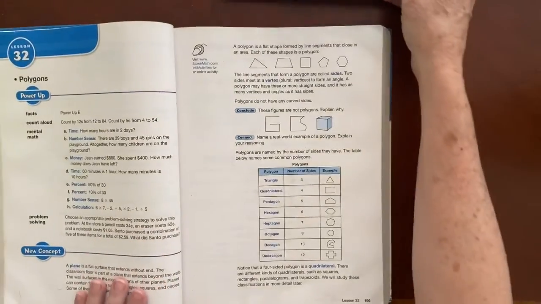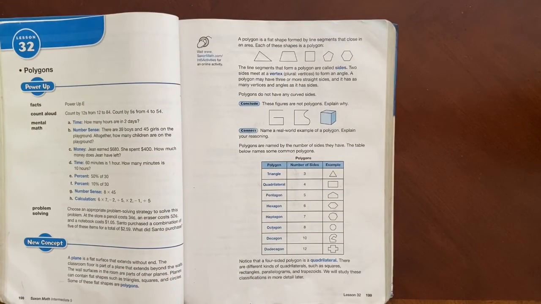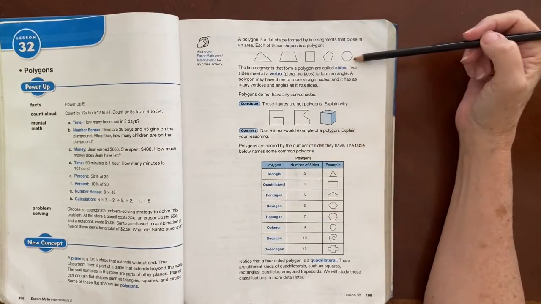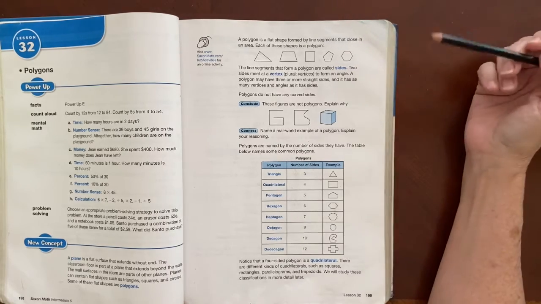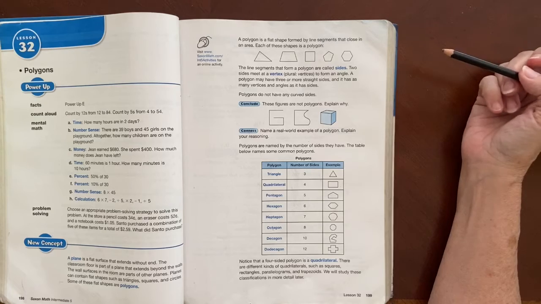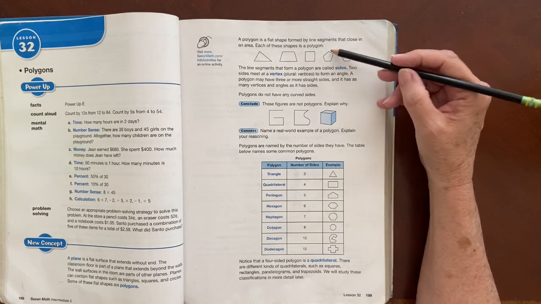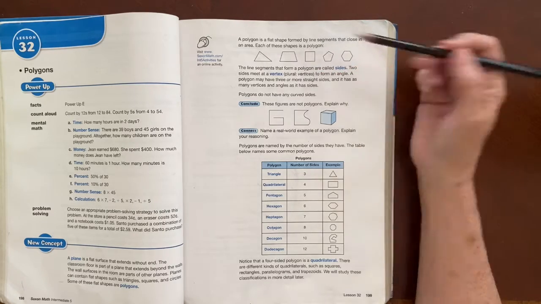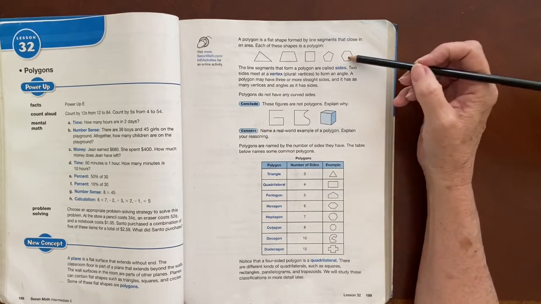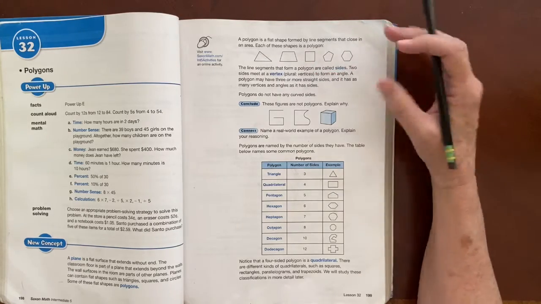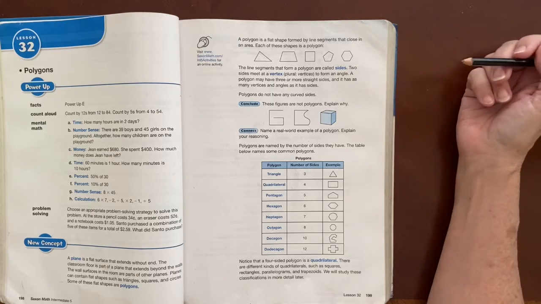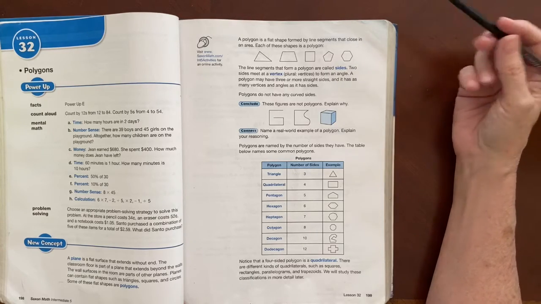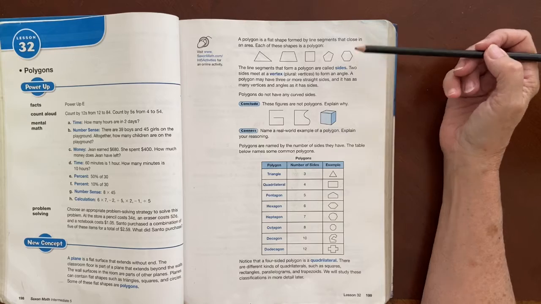I couldn't draw all these because I'm not such a good artist. These are all polygons. So let's look at our three qualifications again. No curved sides, only straight lines. I don't see any curves, so that's good. They don't have any openings, so they're all closed up. And they're all flat because they're on a piece of paper, right? Okay, so those are all polygons.